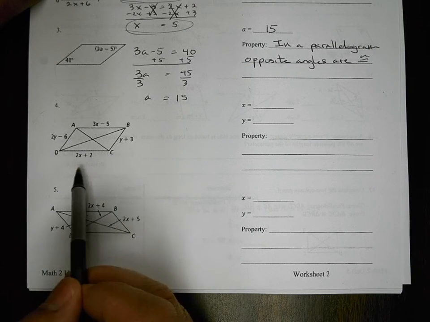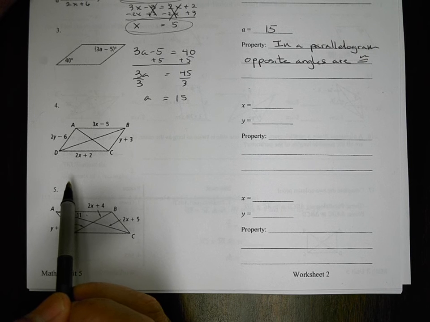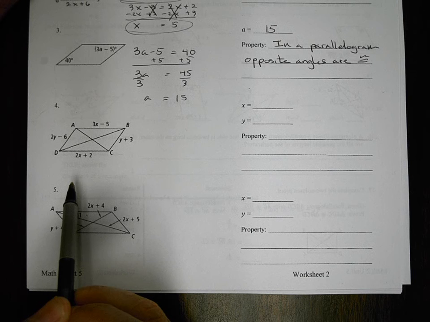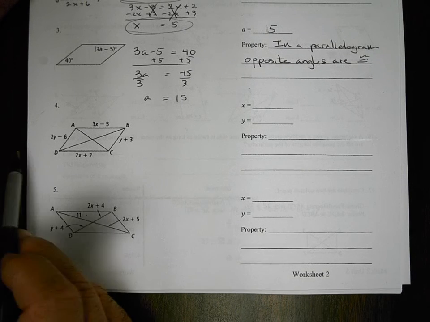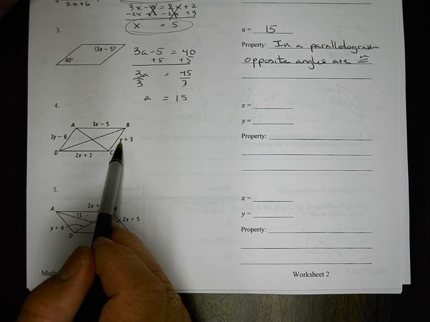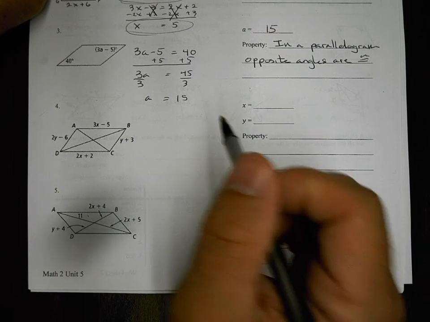We've already done these two guys. Well, we've actually already worked this out. Am I missing the property up here? DG, DE, EF. Well, I don't know. I'll have to take a look.